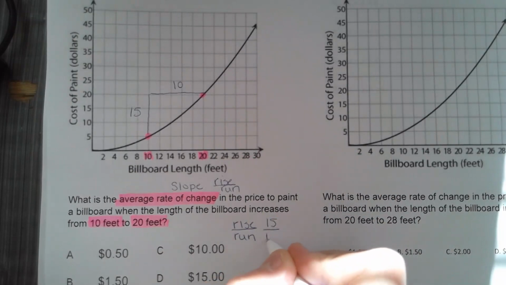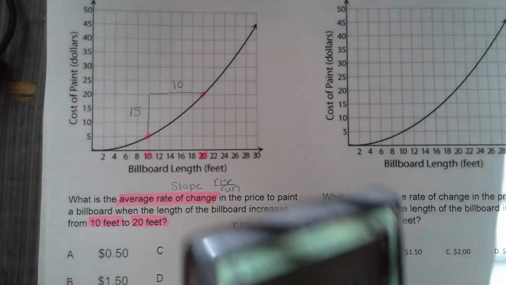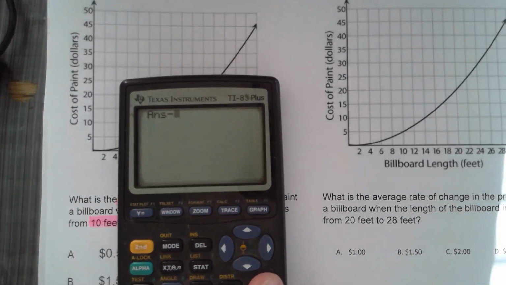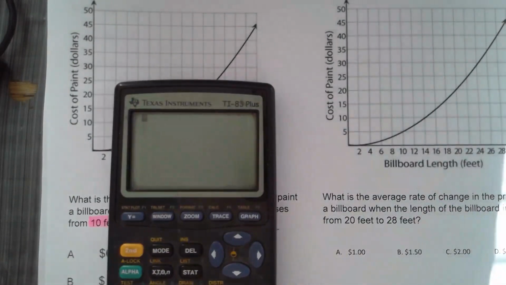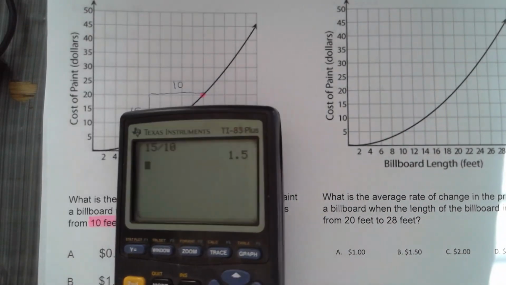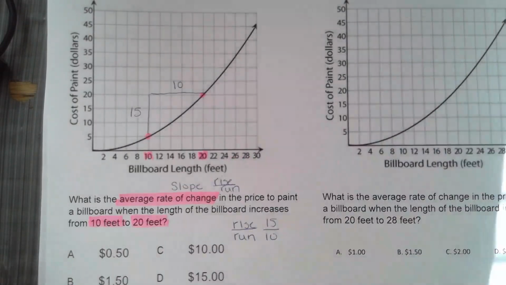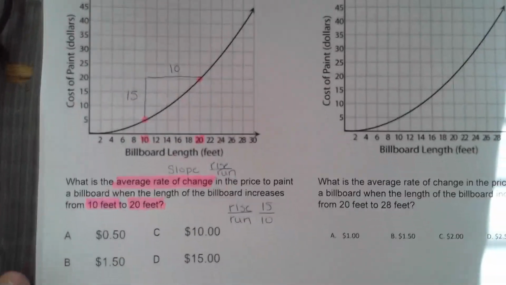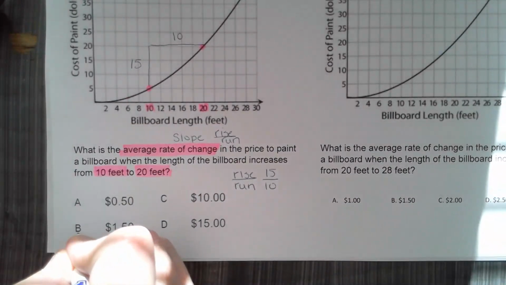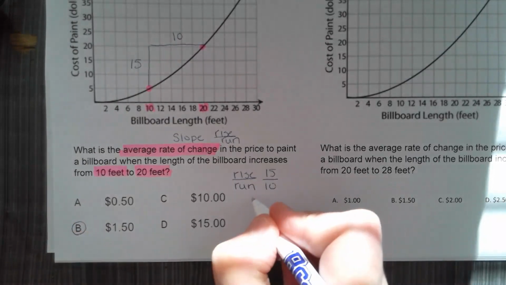So my run is 10. Now I just pop this in my calculator: 15 divided by 10. And I get $1.50. So the answer is B.